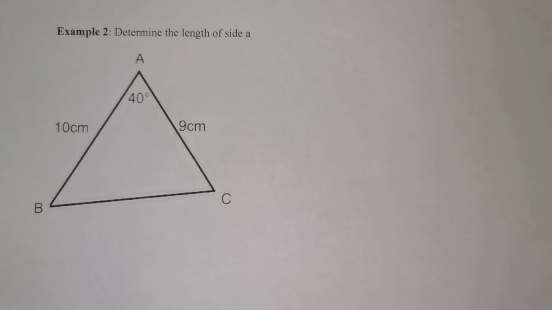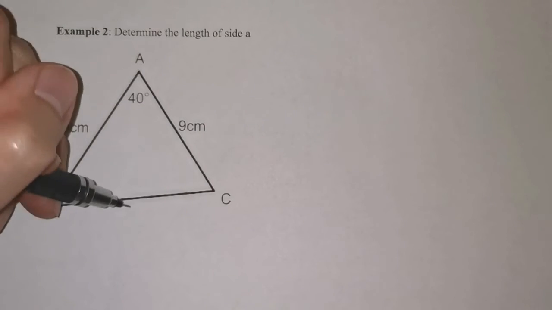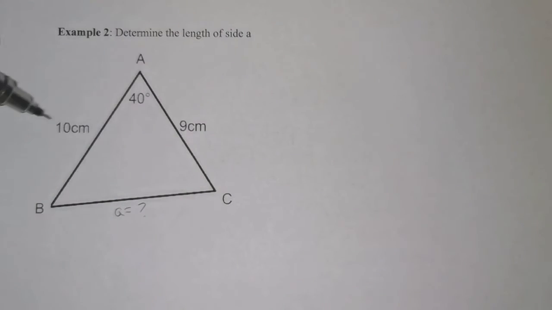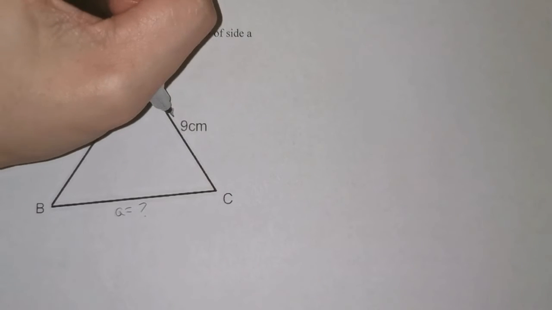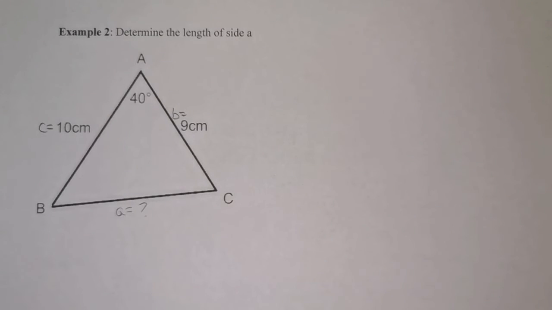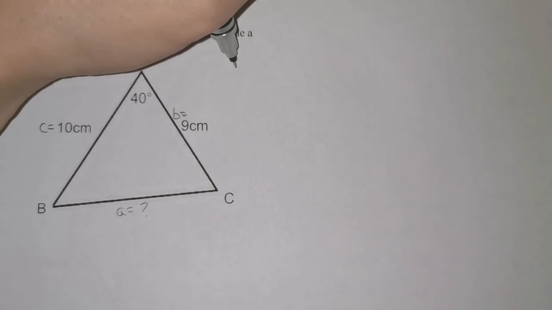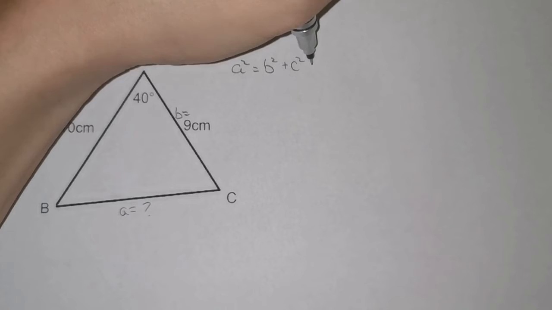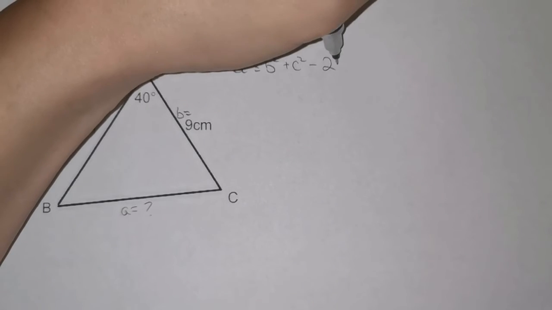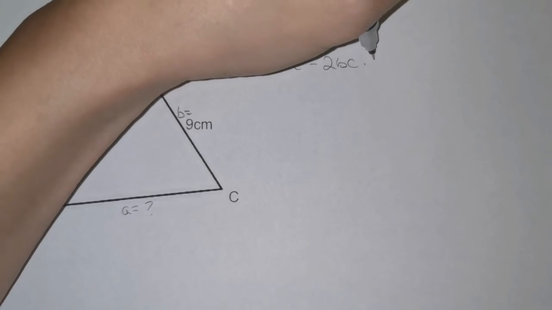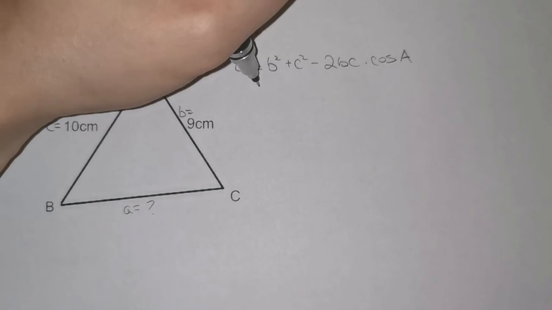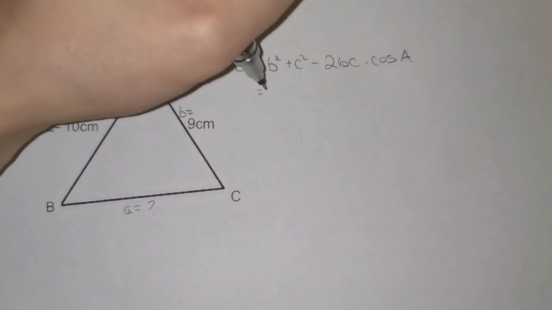Example number 2, we are looking for side A. This one is side C. This one's side B. Okay, so since we are looking for side A, it's going to be a squared equals b squared plus c squared minus 2bc times the cosine of angle A. Substitute everything in.